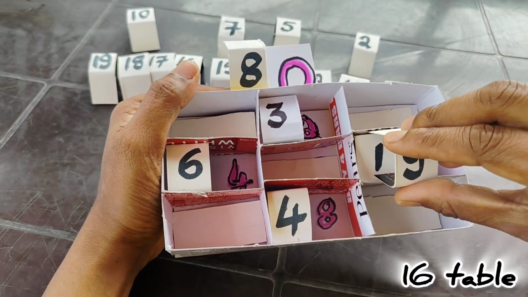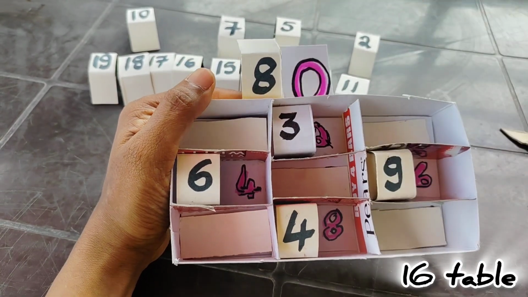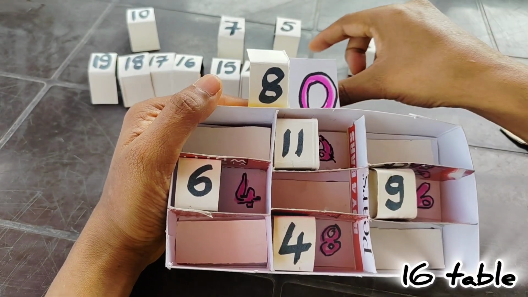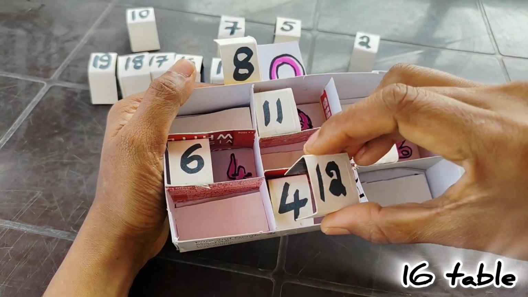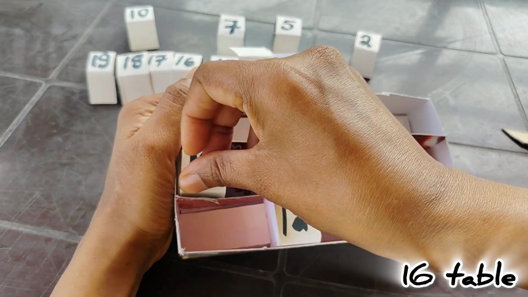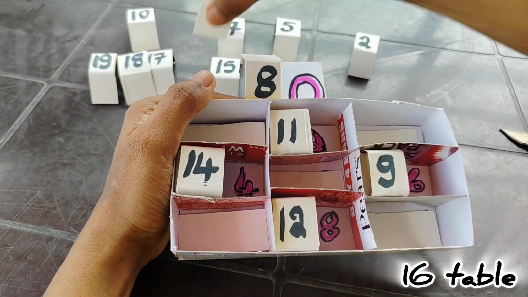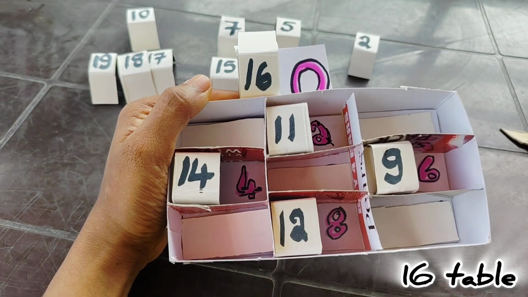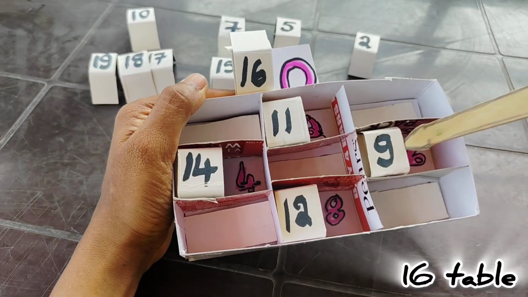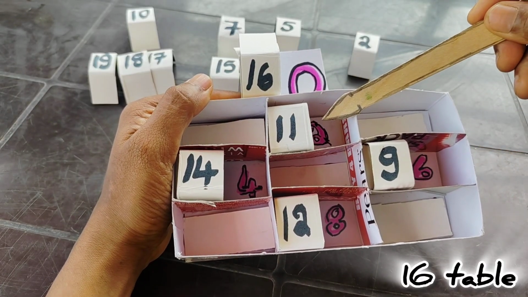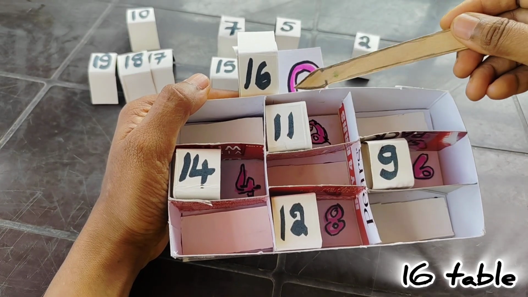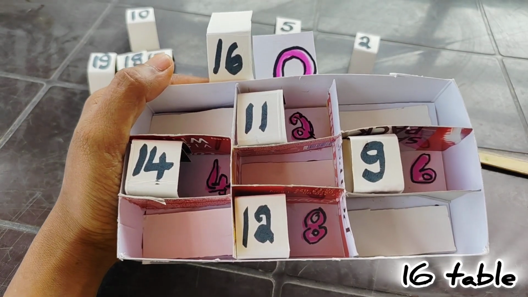So let us place 9. Then it is 11. We have to skip 10. Then it is 12. Then skip 14. Then skip 16. Now we have done with the 16 table. 16 6s are 96, 16 7s are 112, 16 8s are 128, 16 9s are 144, 16 10s are 160. That's it. Isn't it easy now?